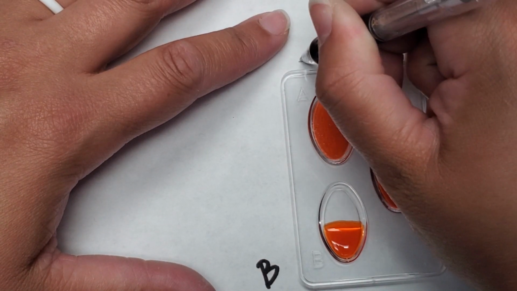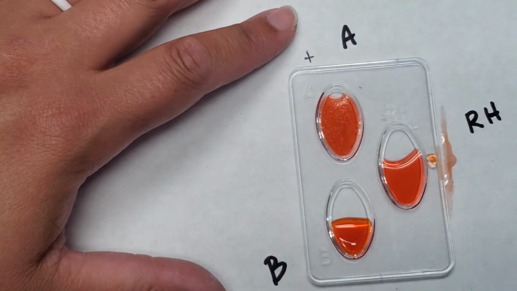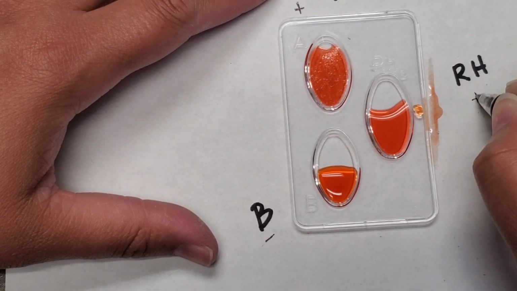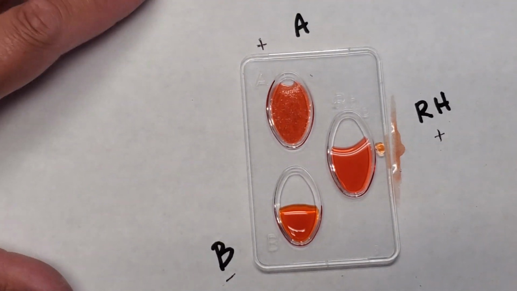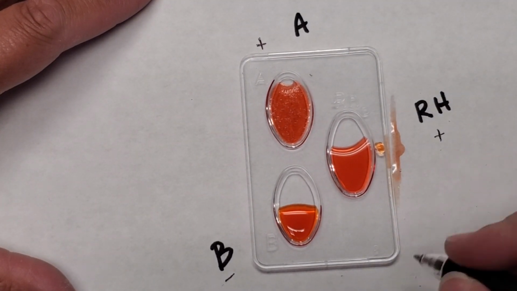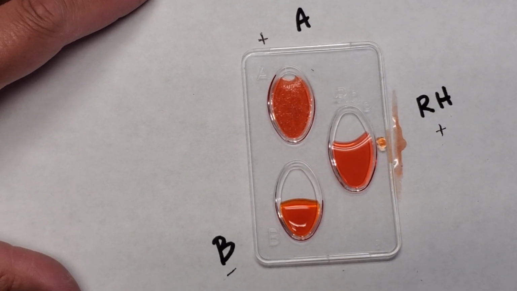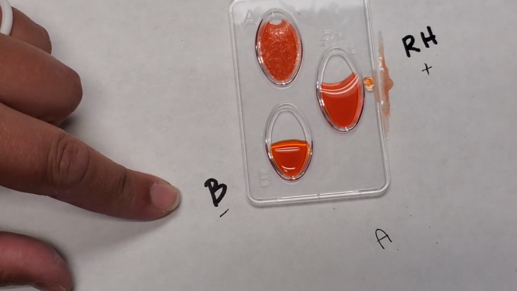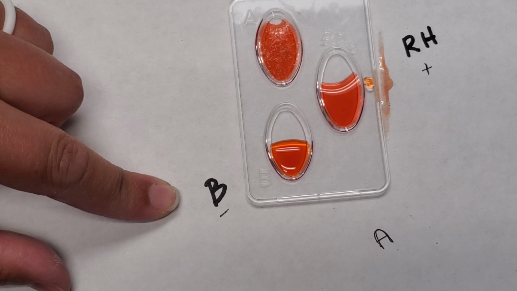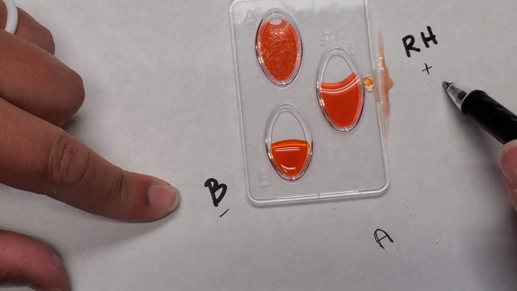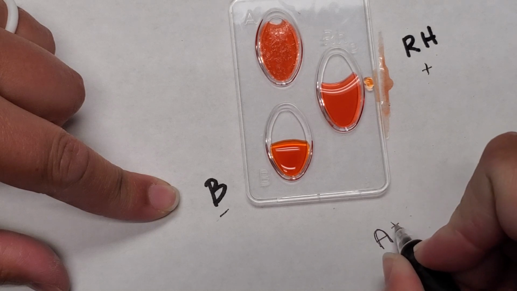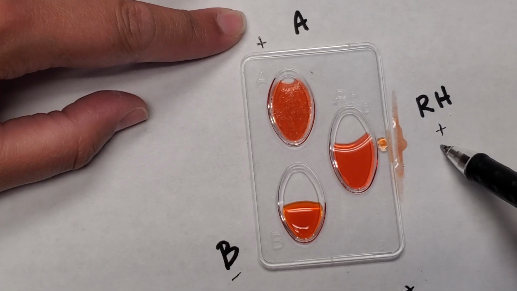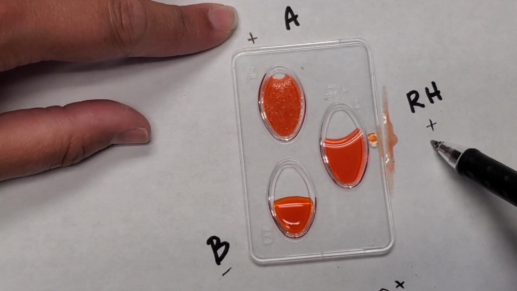So that's telling me that I have a positive result in the A well, a negative result in the B well, and a positive result in the Rh well. So what in the world does that mean? It means that antigen A is present, so we know that it has antigen A in it. Antigen B is absent. So if antigen A is present and antigen B is absent, so far we know that we have a blood type of A. The Rh well showed a positive agglutination, which indicates that we have a positive blood type. So again, we have a positive in the A well and a positive in the Rh. That gives us a blood type of A positive.